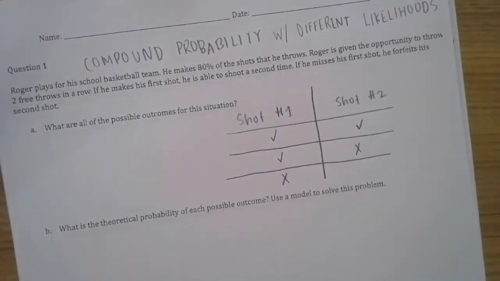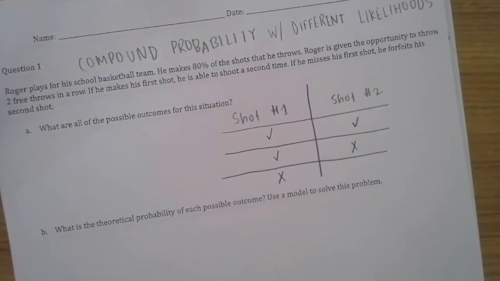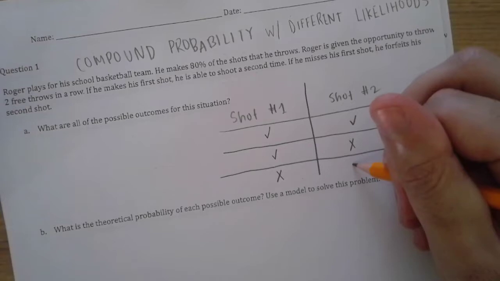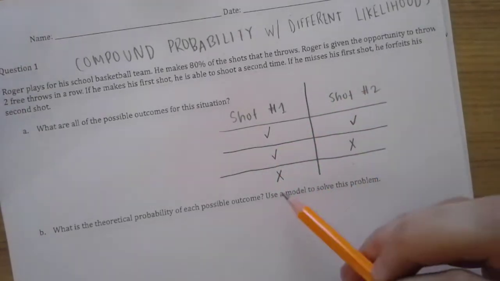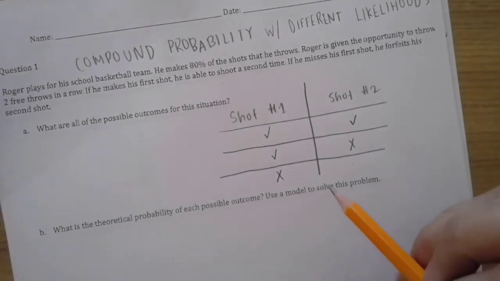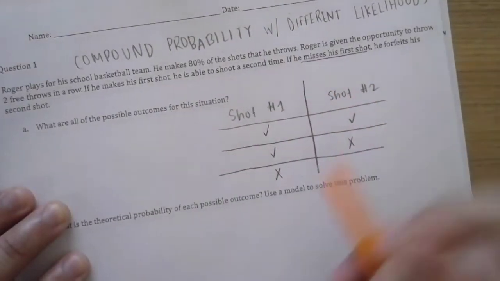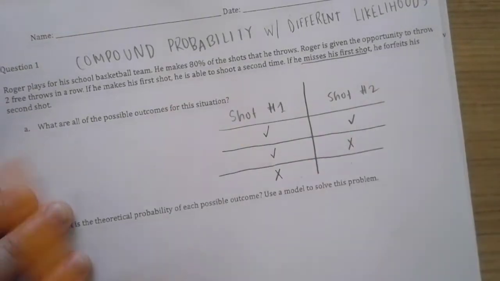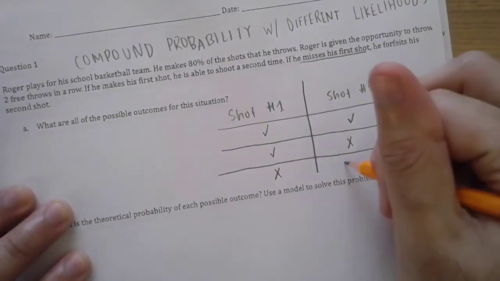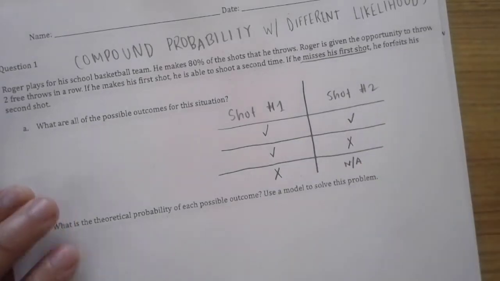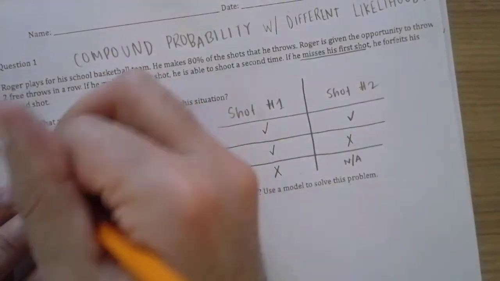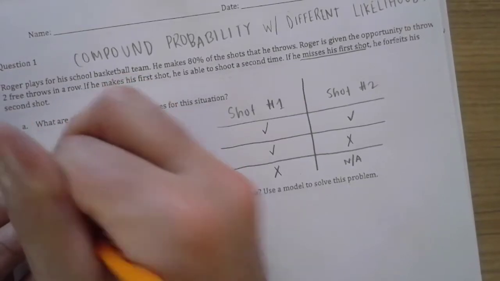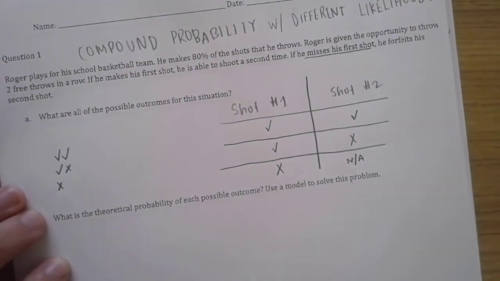Now, this is where some people make a really common mistake. There shouldn't be a check box here, nor should there be a second row of X and X. X check and X X do not exist because, again, if he misses his first shot, he does not have an opportunity to shoot a second shot. So it's almost as if this doesn't exist because in reality it doesn't. These are the only 3 possibilities that can happen, which is make-make, make-miss, and just miss. Those are the only 3. That is the possible outcomes. That is the sample space.